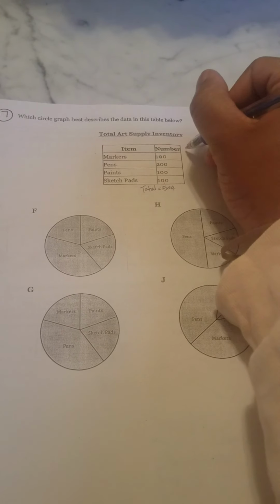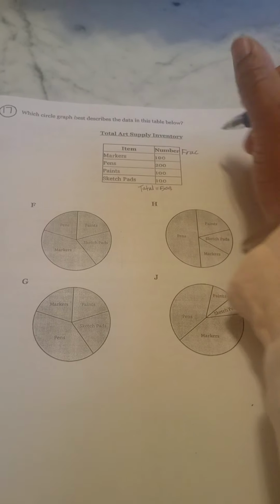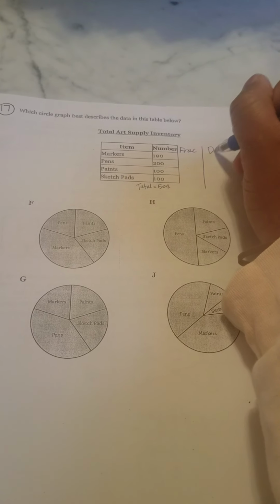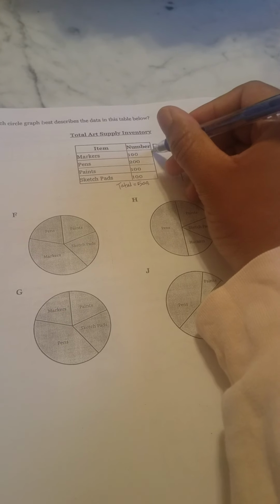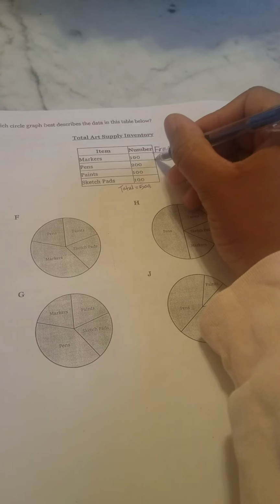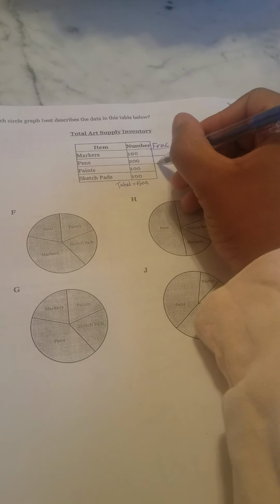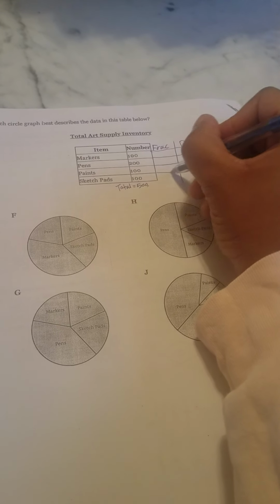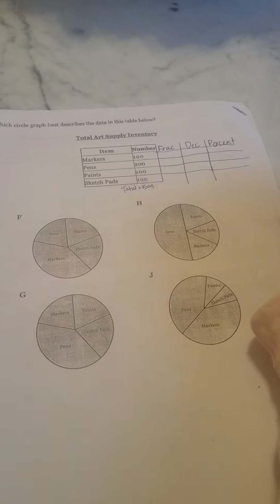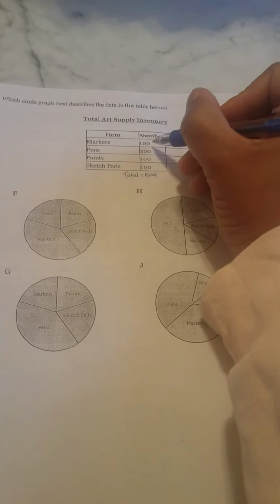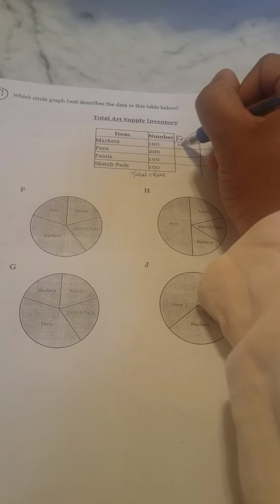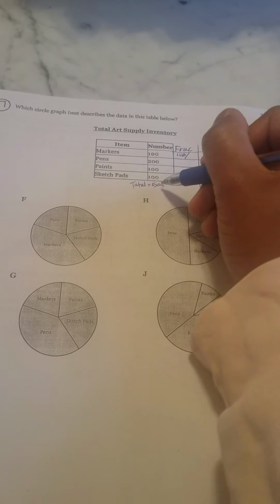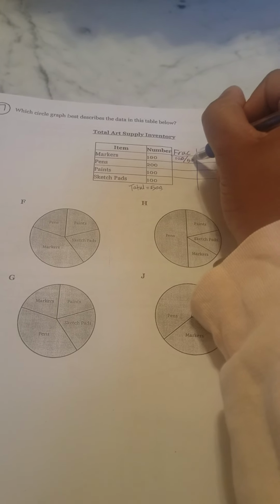So real quick, I'm just going to make a section for fractions, decimals, and what I want in the end is percents. I'm going to do that for each of my sections. All right, so the fraction here would be the actual number on top, so 100 over my total, which is 500.